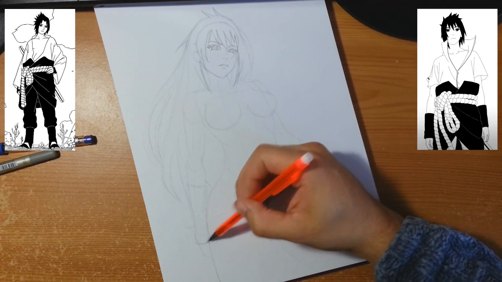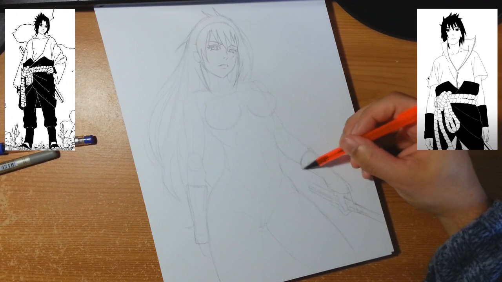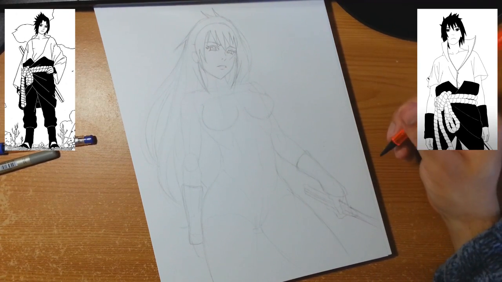And again, we're going back to very light construction lines, because in the time lapse I'll turn this into something a bit more finalized, but it gives us an idea of what I'm talking about.